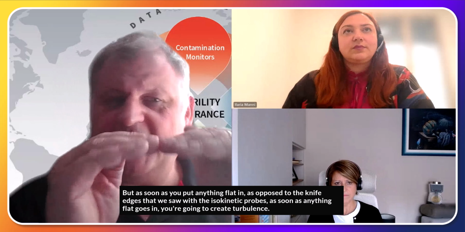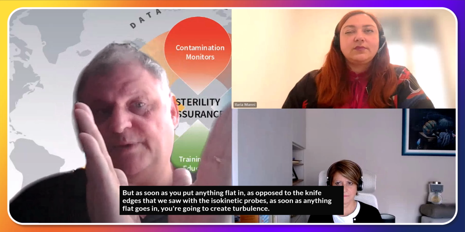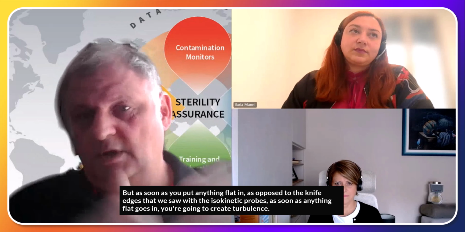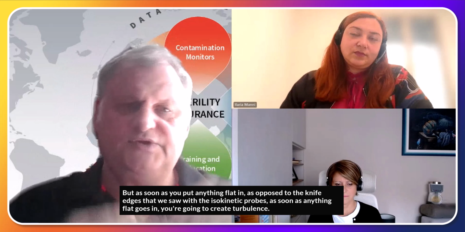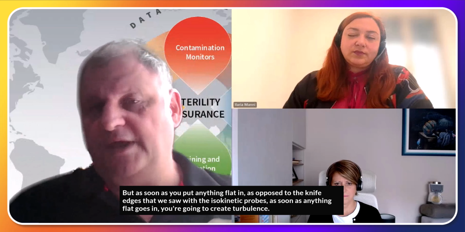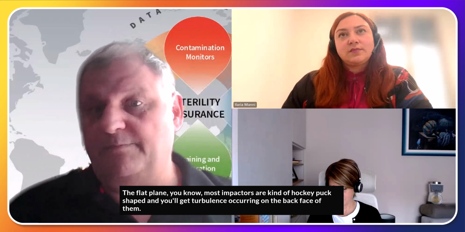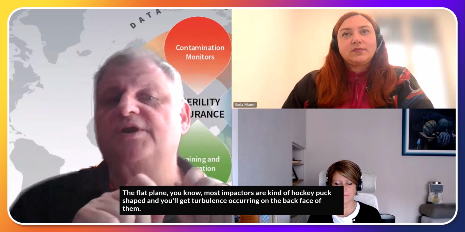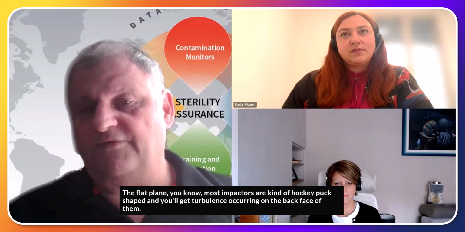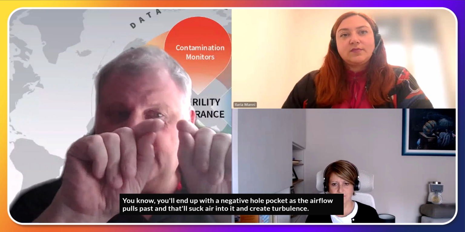But as soon as you put anything flat in, as opposed to the knife edges that we saw with the isokinetic probes, you're going to create turbulence. Most impactors are kind of hockey puck shaped, and you'll get turbulence occurring on the back face of them. You'll end up with a negative pocket as the airflow pulls past, and that'll suck air into it and create turbulence.